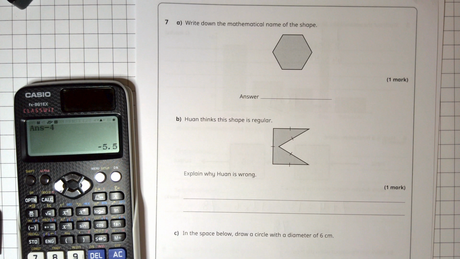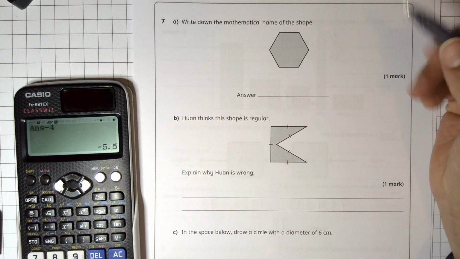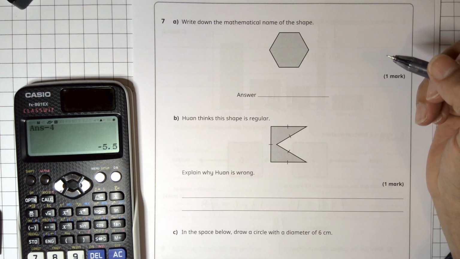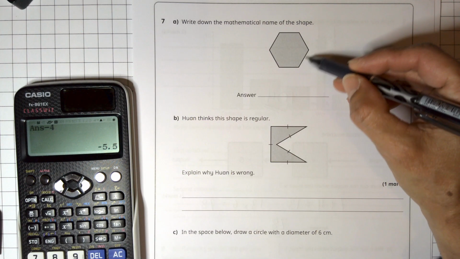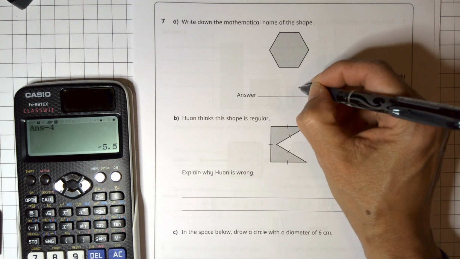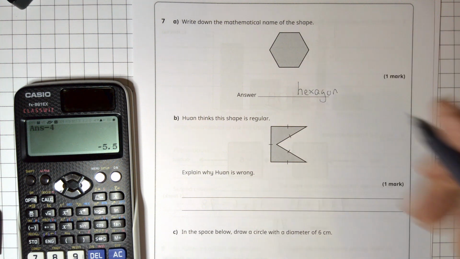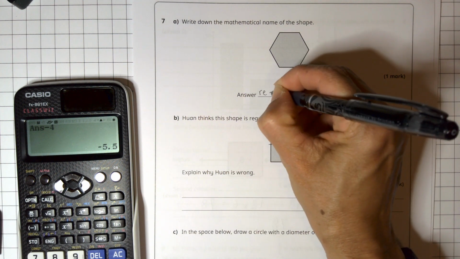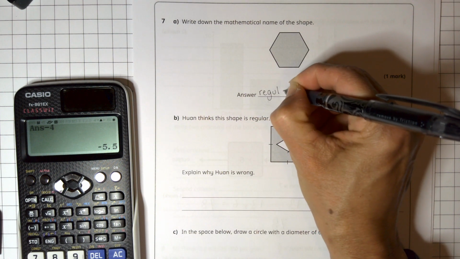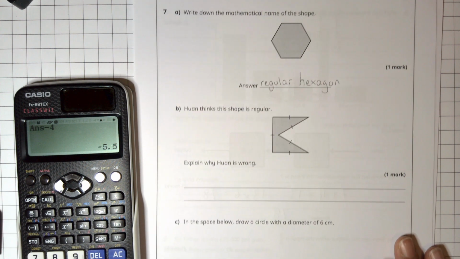Question 7 says write down the mathematical name of the shape. You notice it has 1, 2, 3, 4, 5, 6 sides. They all look like they're the same length. What I mean by that, they're equal length to each of the sides. So we have 6 sides, so we know that's going to be a hexagon. And that's probably all you need for 1 mark. But in my case, I'm going to call it a regular hexagon, because it looks like each of the sides is regular. But I think all you need is to say it's a hexagon. Okay.